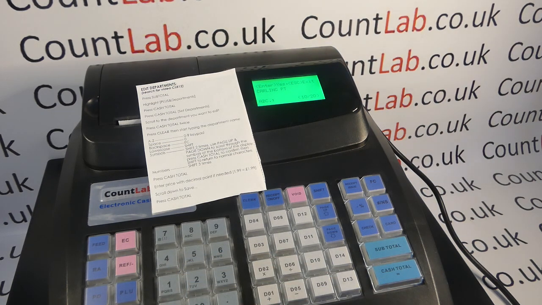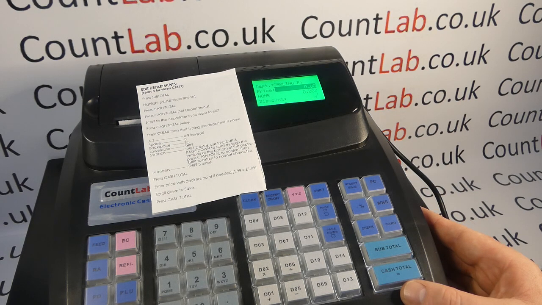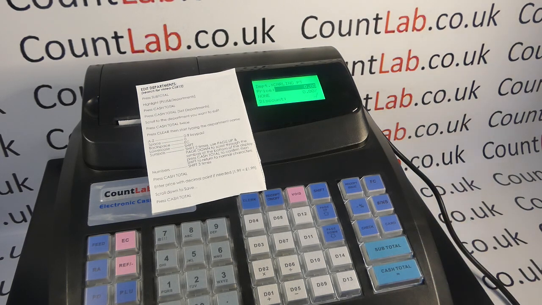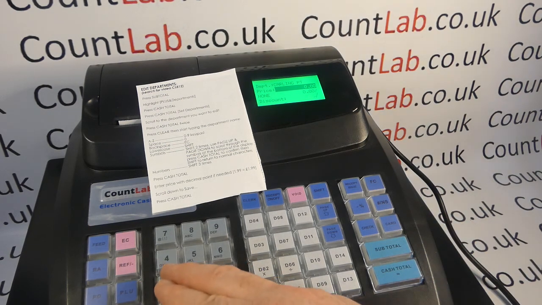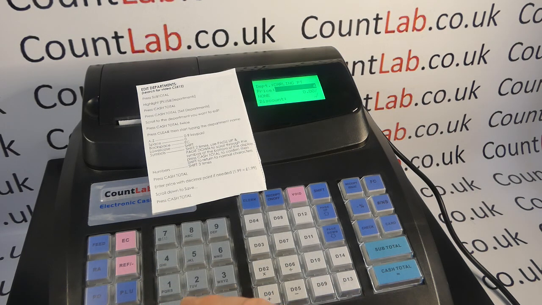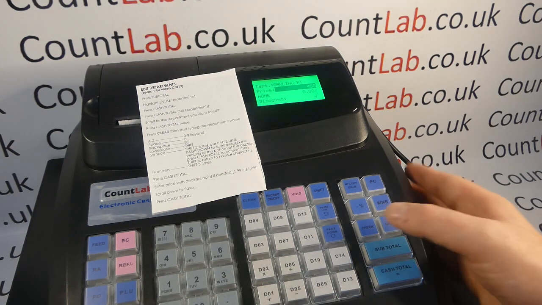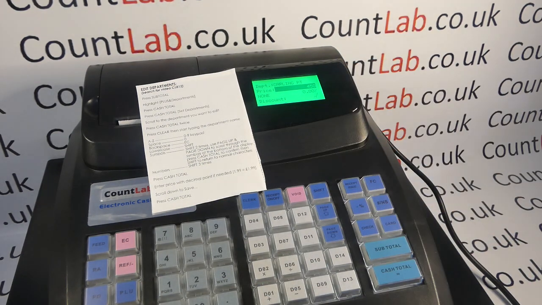We're happy with that description. Cash total to save, price. So this is March 2024, so I think a pint of Carling, depending on where you go, is about £4. No, I'm having a laugh, it's more like £4.50. Price, I've just made a mistake there.